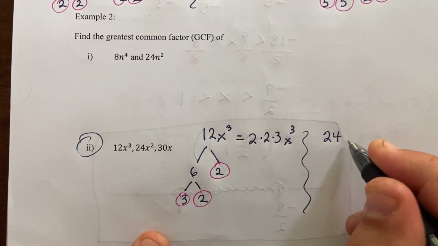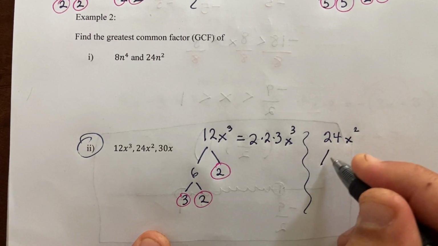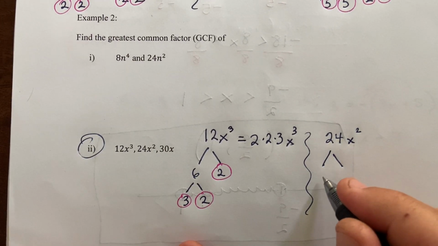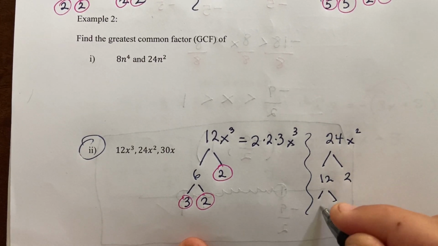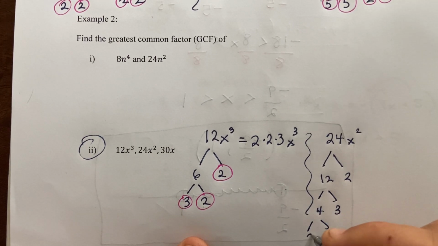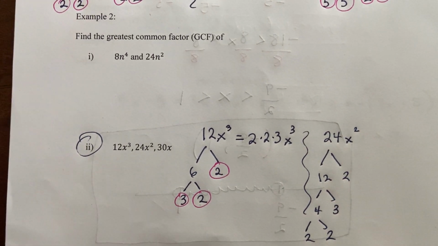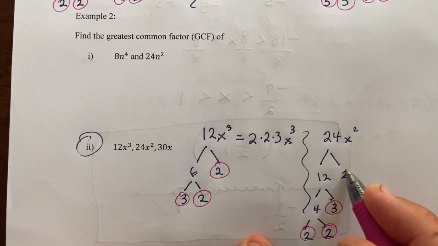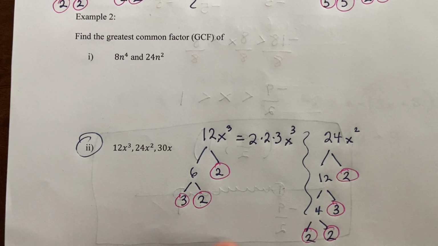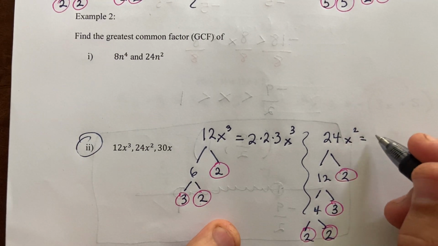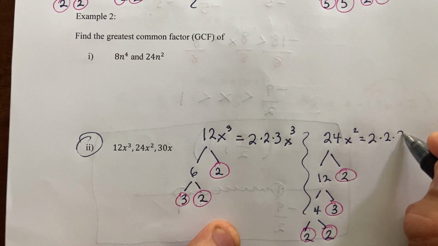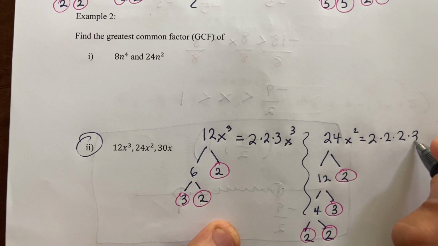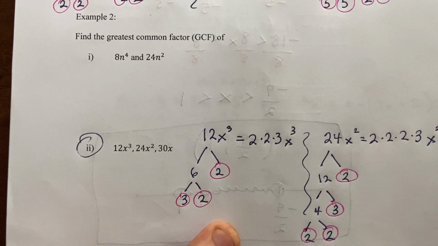Then 24x squared. I'm just factoring the 24. 12 and 2, 4 and 3, 2 and 2. So these are prime. Another name for this would be 2 times 2 times 2 times 3 x squared.